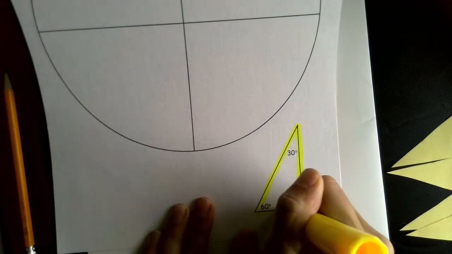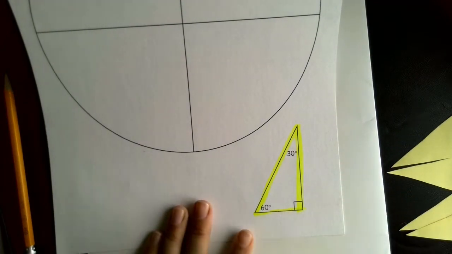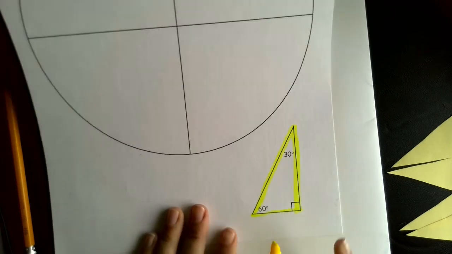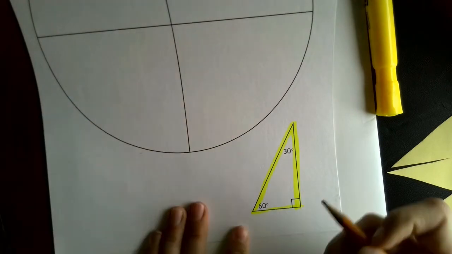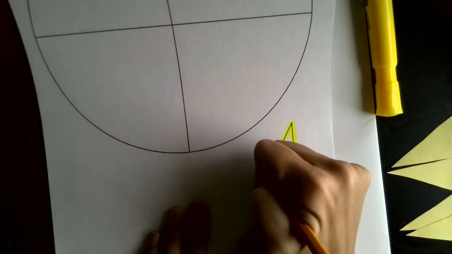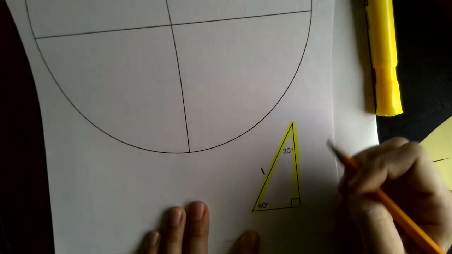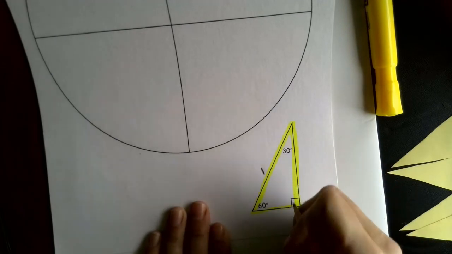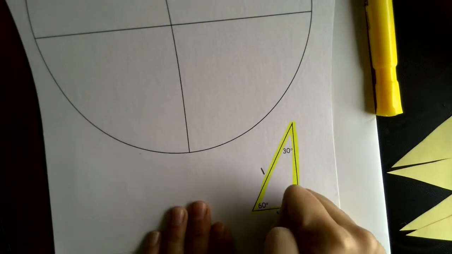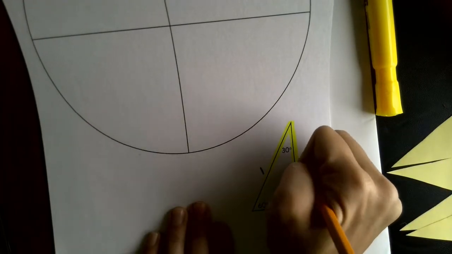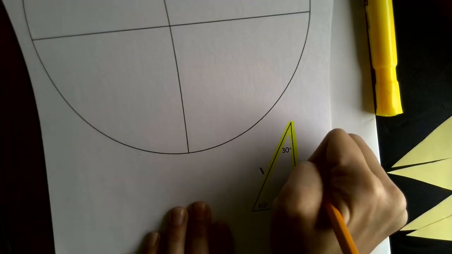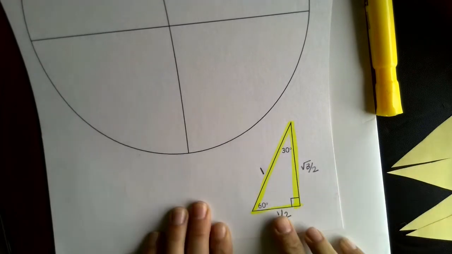Just like our 45, 45, 90 triangles, we are going to label the side lengths first. So in this triangle, we have the radius of 1. The side across from 30 is 1/2, and the side across from 60 is the square root of 3 over 2.